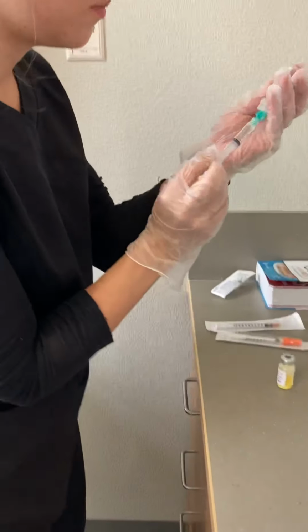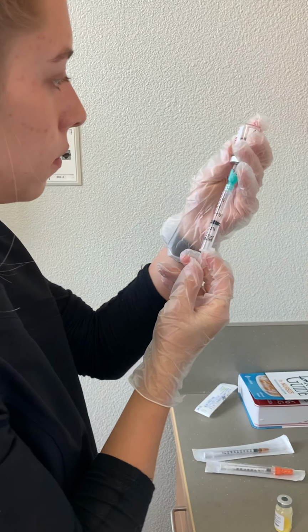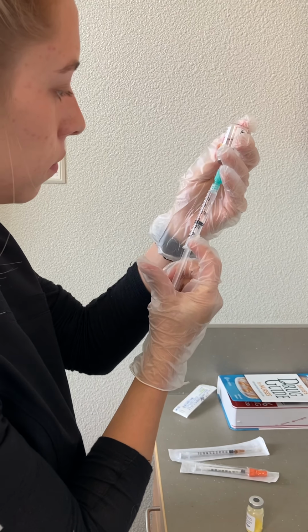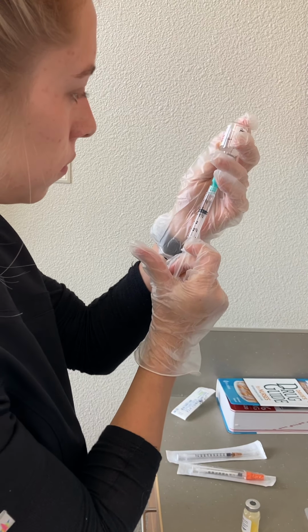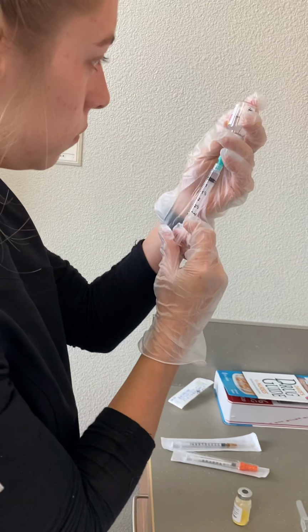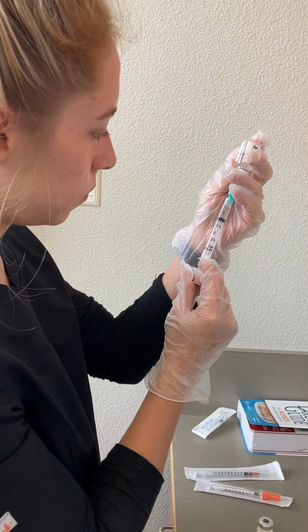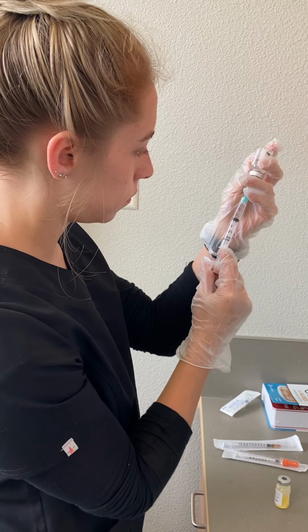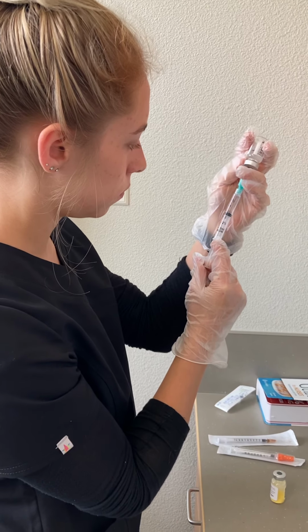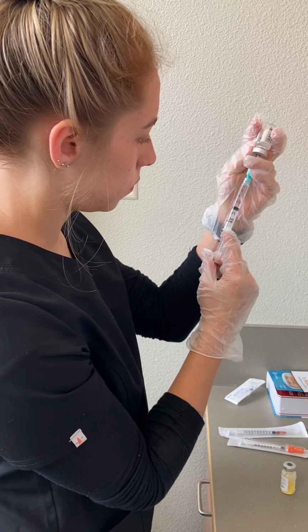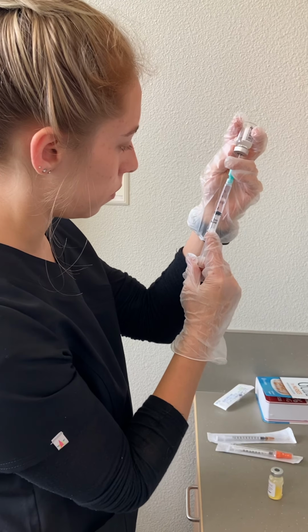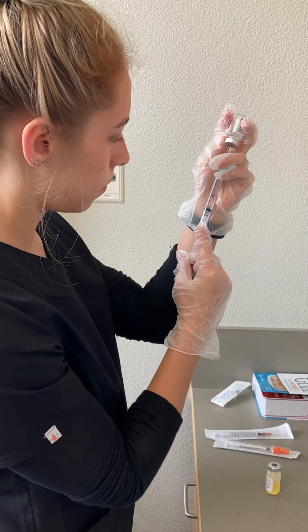I'm going to draw up 2.5 milliliters of sterile water. A little bit more than 2.5.